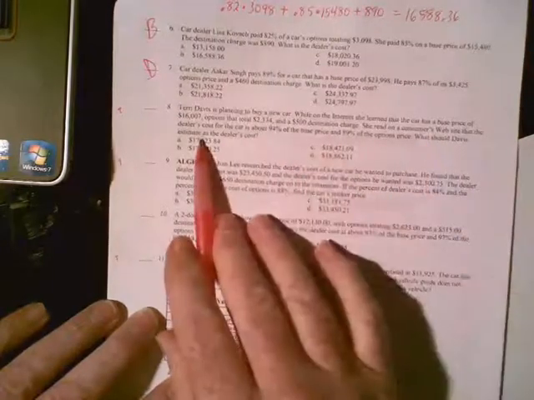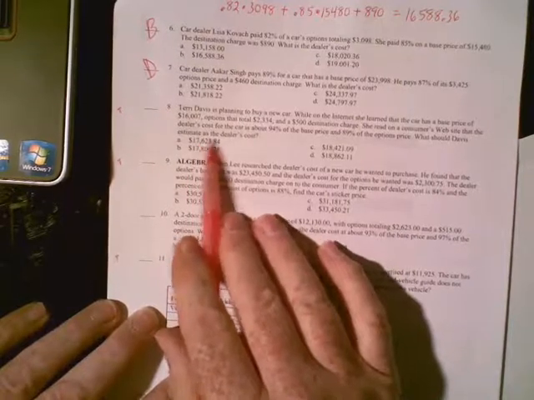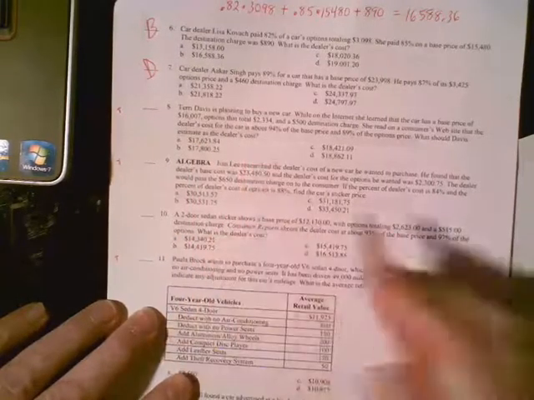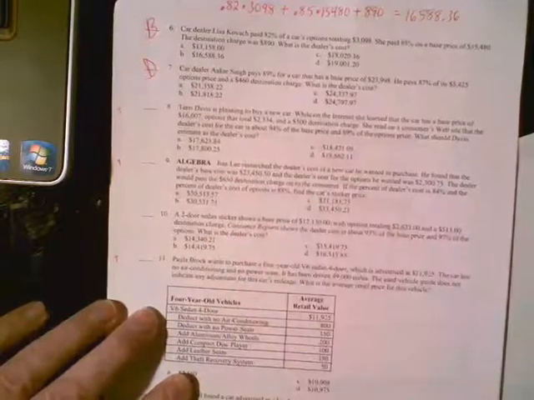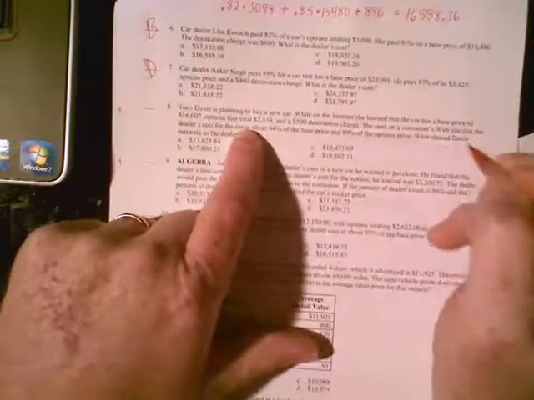What should Davis estimate the dealer's cost at? Same idea here. You're going to just put that stuff in your calculator. I'll write it out here.